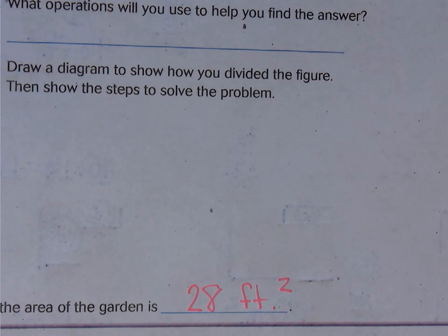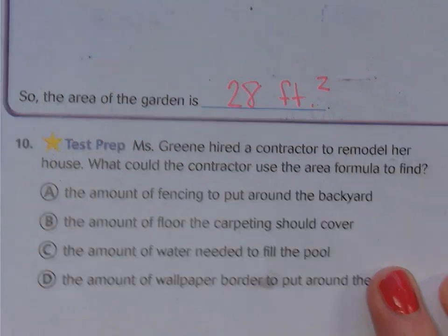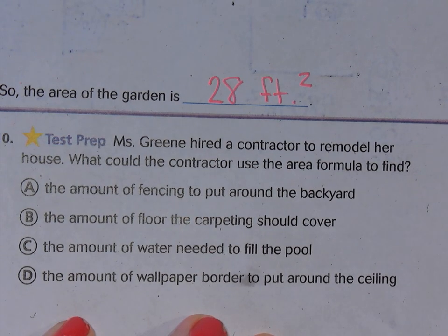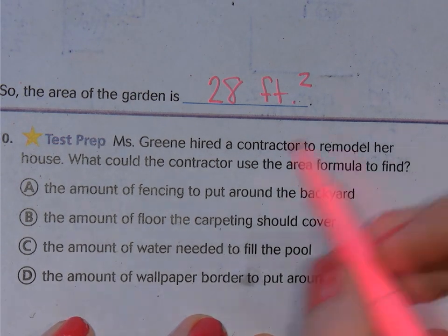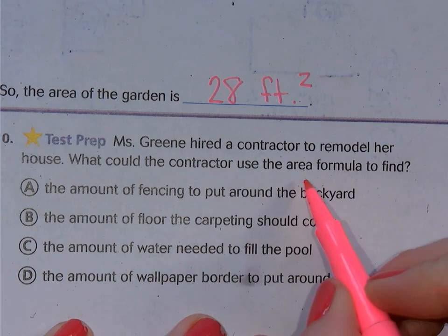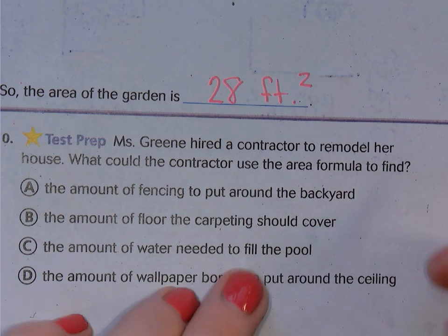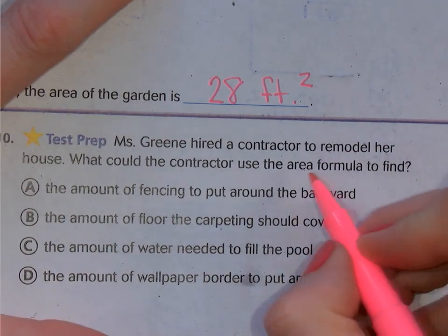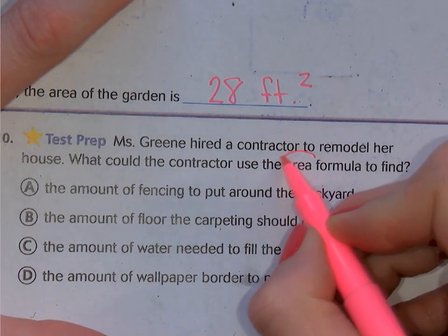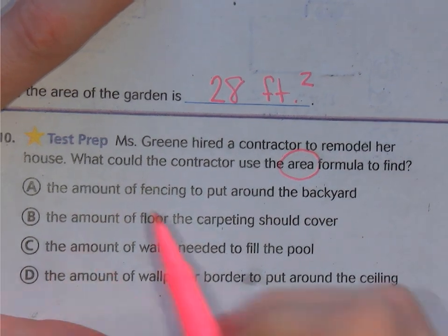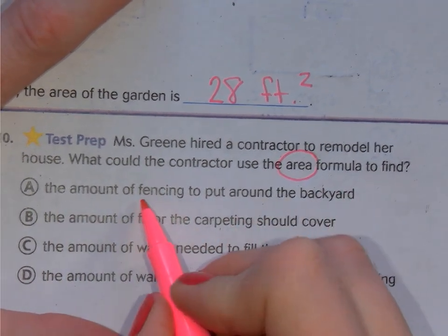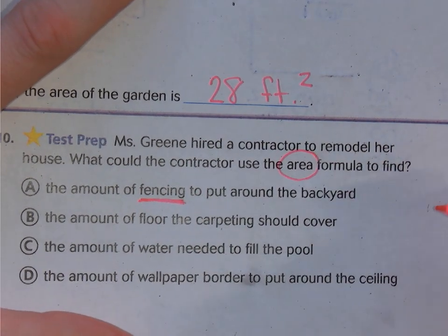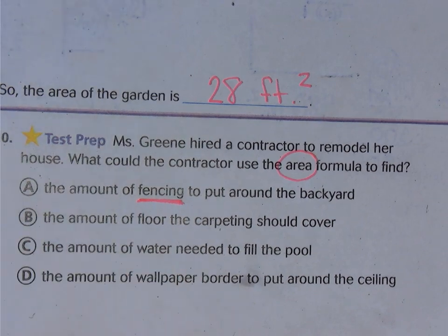All right, test prep with the star down here. Miss Green hired a contractor, a person who fixes houses, to remodel her house. What could the contractor use the area formula to find? Let's pretend we're all contractors. What thing in the house would he use to find area? The amount of fencing to put about in the backyard. Fencing, is that a clue word for area? What's our little saying?